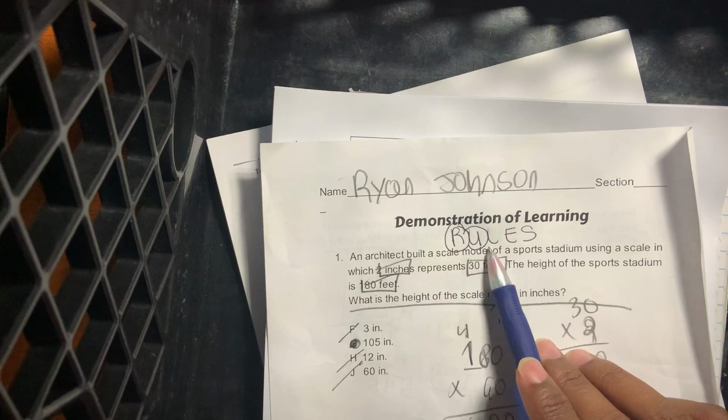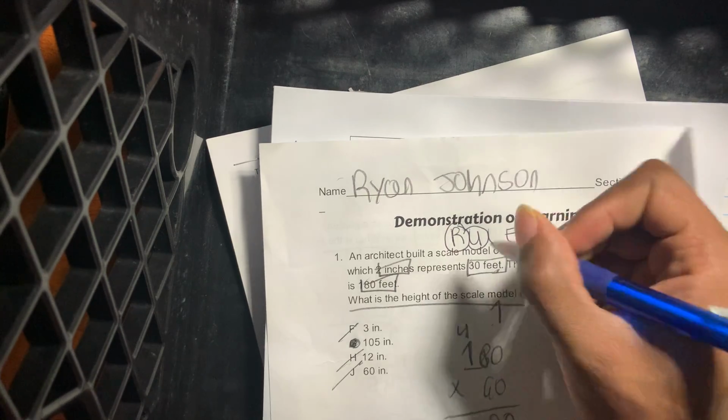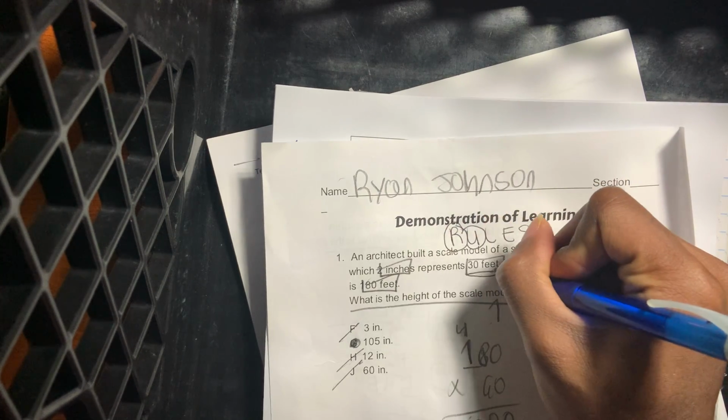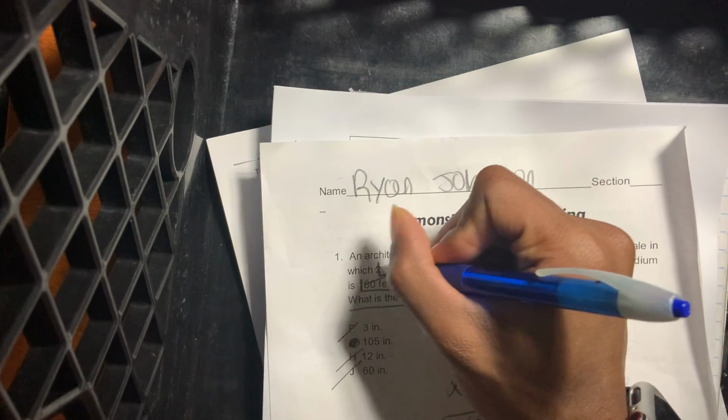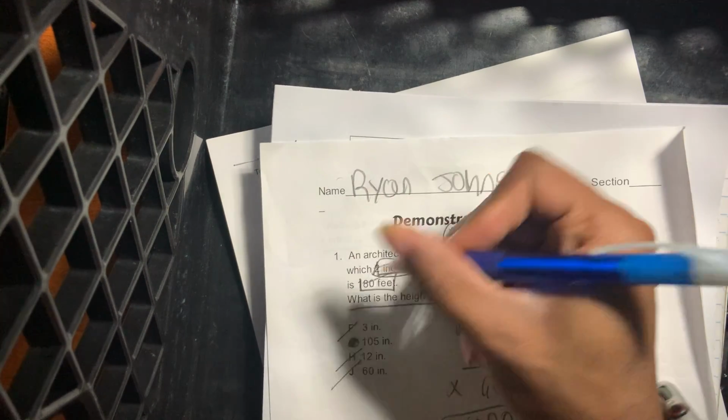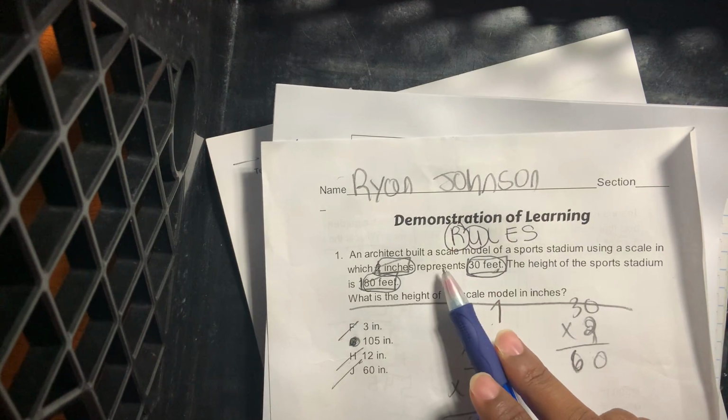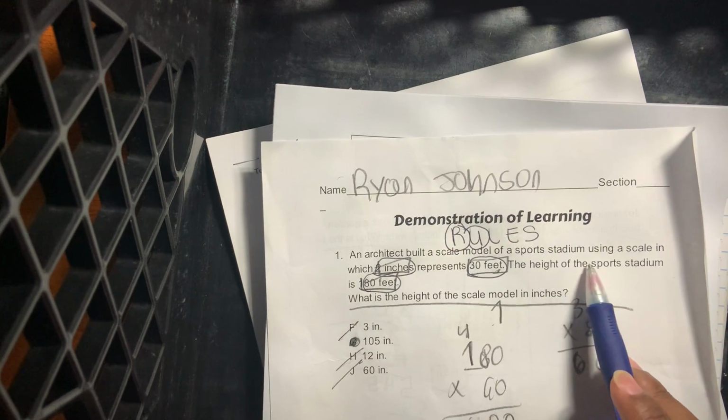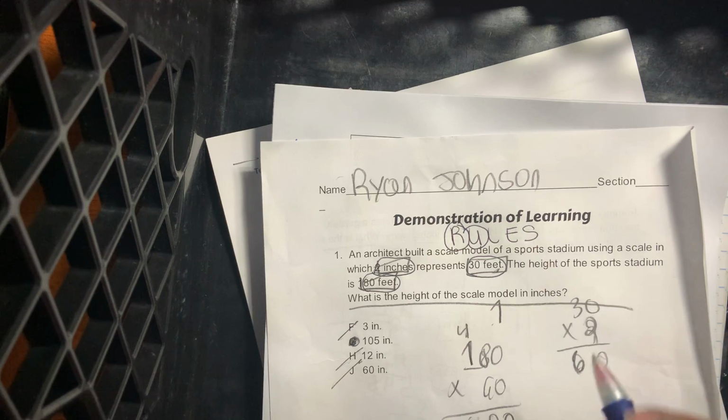Now we're labeling. So we're going to circle all numbers, and we're going to box all key words, key terms. So 30 feet, circle that. 2 inches, we'll circle that. 80 feet, we'll circle that. An architect built a scale model of a sports stadium using a scale in which 2 inches represents.